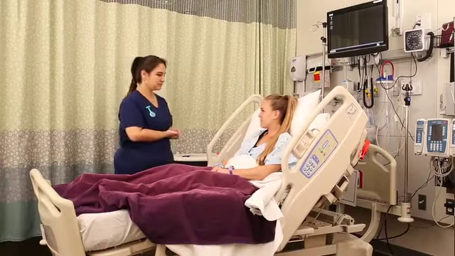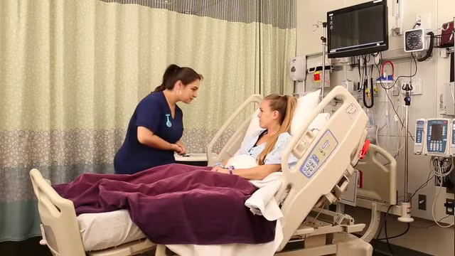Now if you don't have access to the scopes, that's fine. You can use a pen light, and if you don't have a tuning fork, you can just skip those. So start with the eyes, and as always, we start with inspection. You want to look externally first.